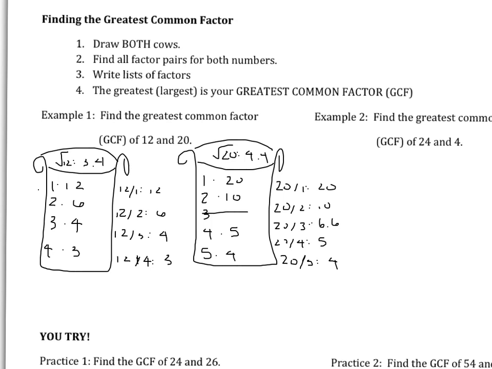Okay, now that we have our two factor cows, our next step is we're going to write out all the factors we have, from least to greatest, just like we did before. So, my first one, 12. All the factors of 12 we had: 1, 2, 3, 4. Remember, we don't write repeats, so I'm not going to write this 3 or this 4.